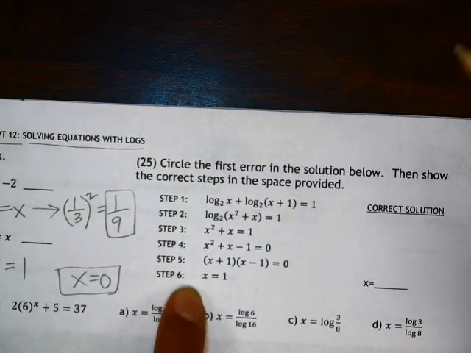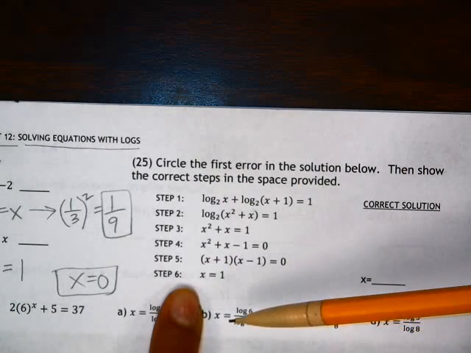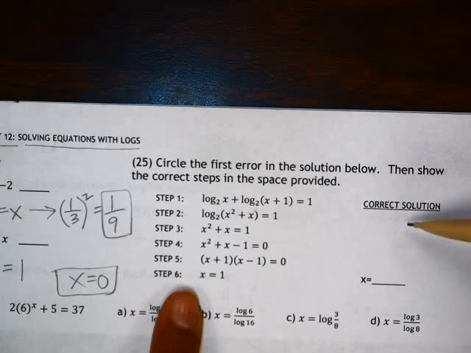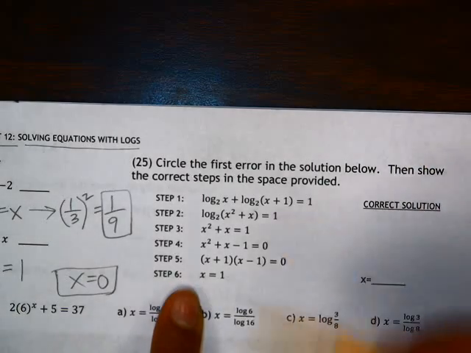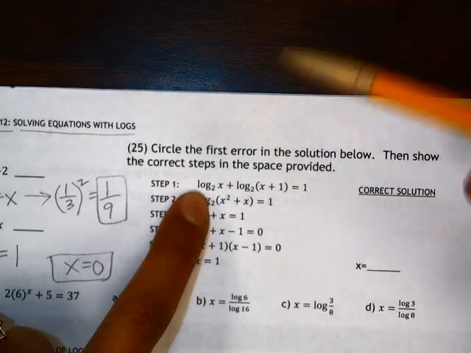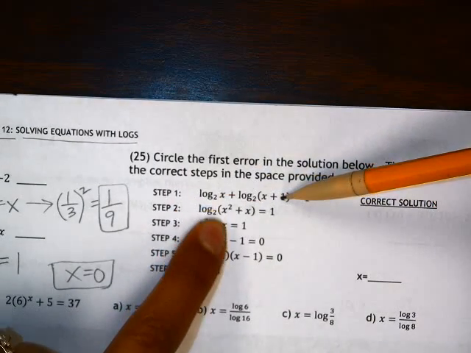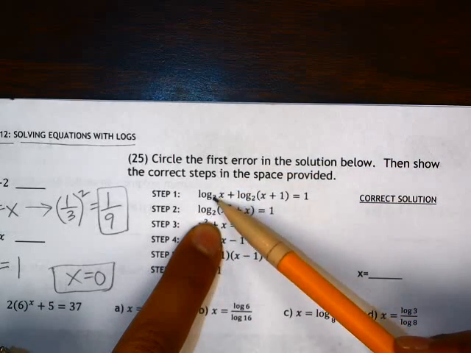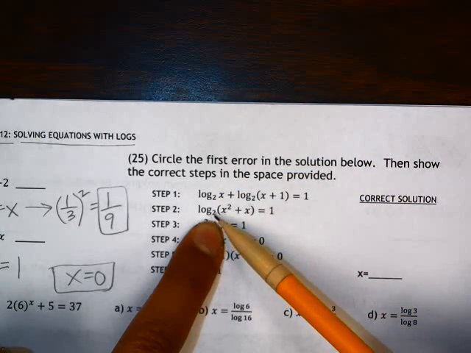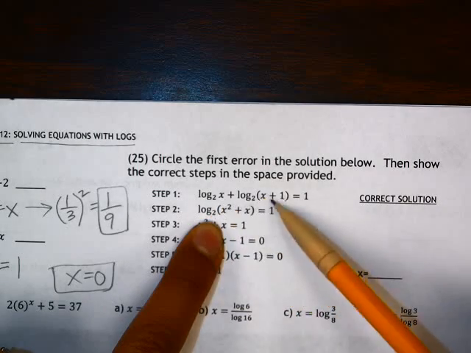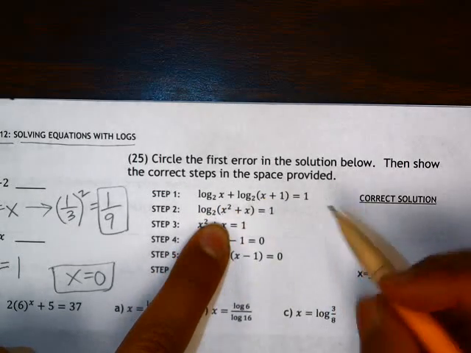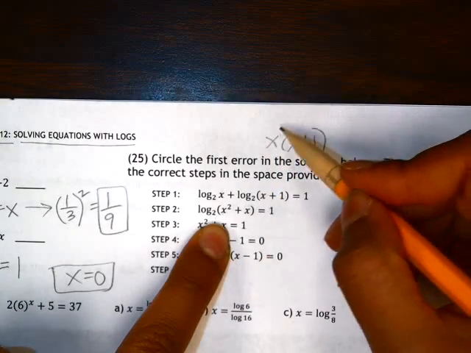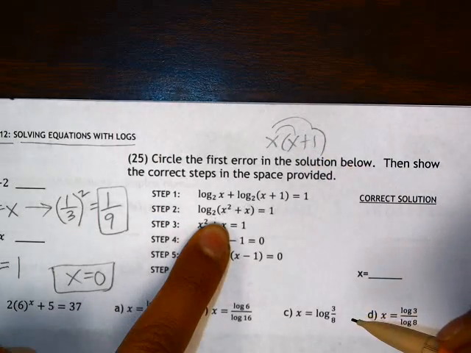All right, on 25, we need to figure out what step of this equation is incorrect and then show what the actual correct solution is. So let's go step by step and see if we can find the mistake. So we have a log equation where the first step is to condense these two logs into one log. So to condense two logs that are being added together, we can use the product property and multiply the x times the x plus 1, which gives us x squared plus 1x.